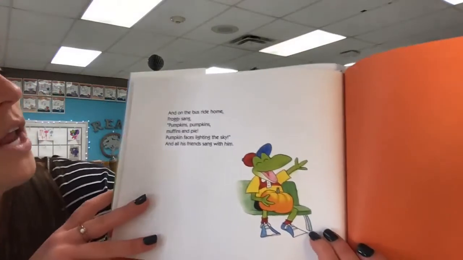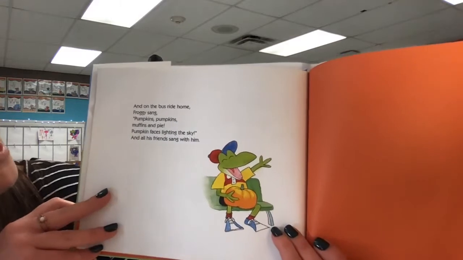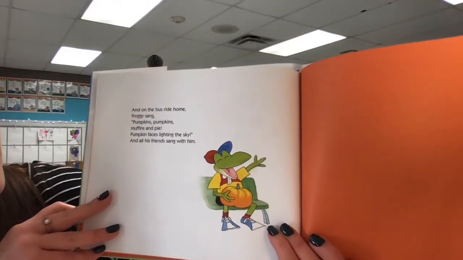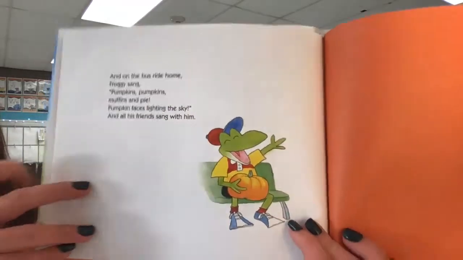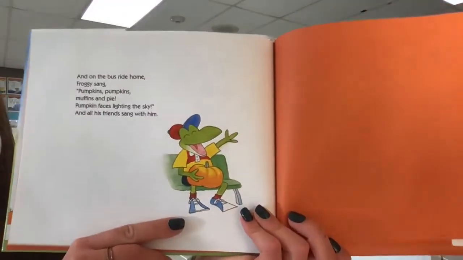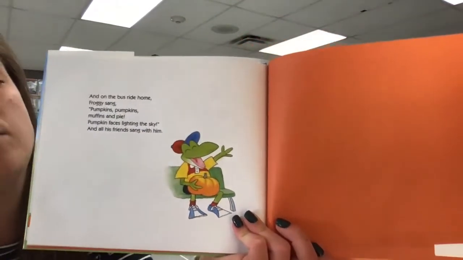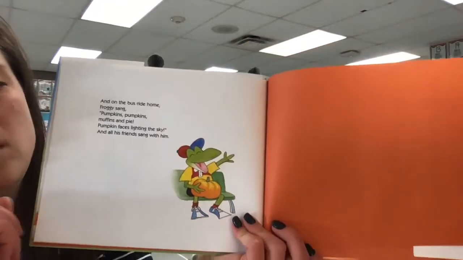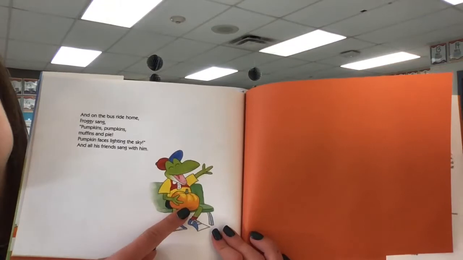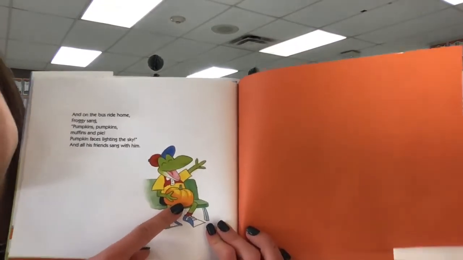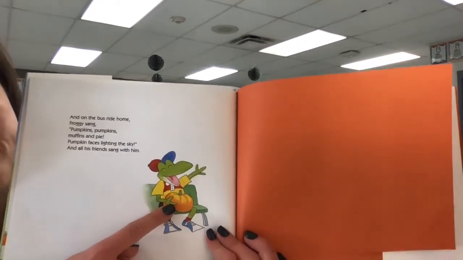And on the bus ride home, Froggy sang, pumpkins, pumpkins, muffins, and pie. Pumpkin faces lighting the sky. And all of his friends sang with him. Look at Froggy right here on the bus. Does he have a smushed pumpkin with him? No. And did Froggy cry when he smushed his pumpkin? No. How can we infer or guess they problem solved his smushed pumpkin situation? Looks like maybe they let him pick another one, or maybe someone gave them their pumpkin.